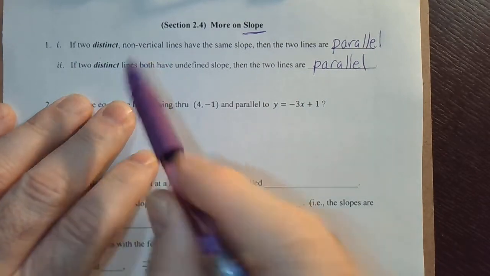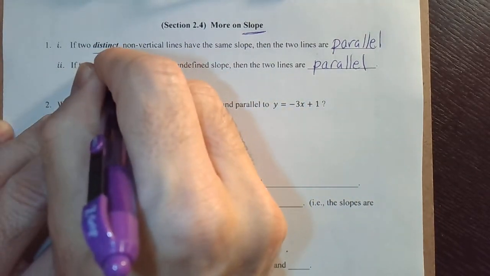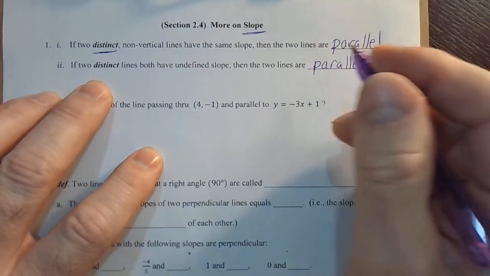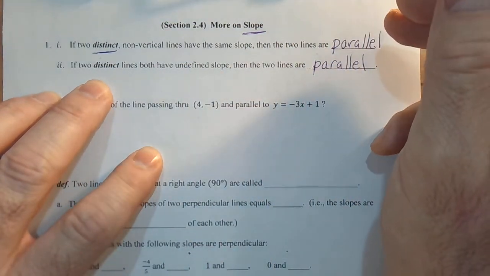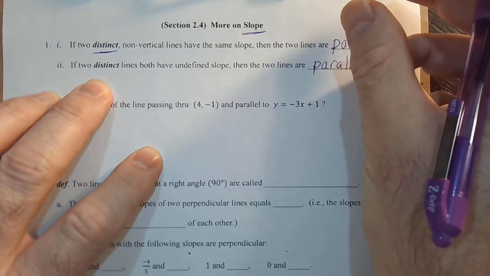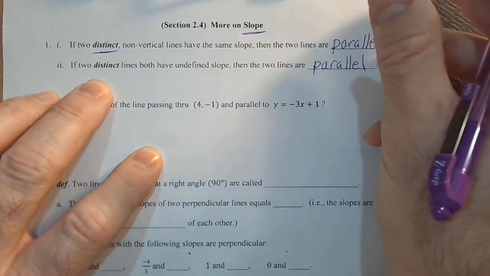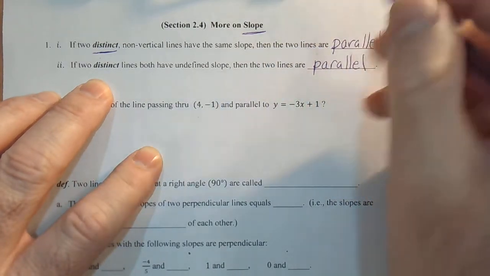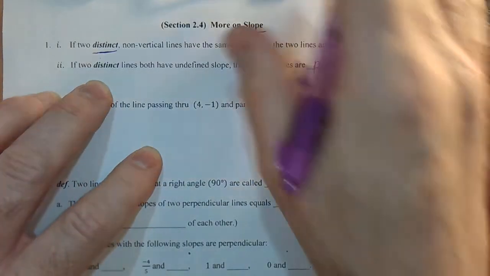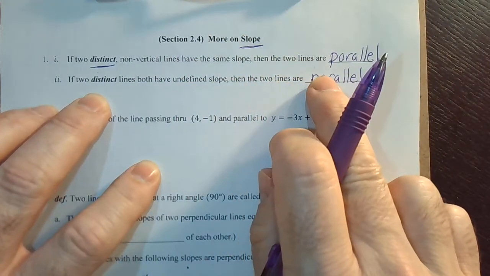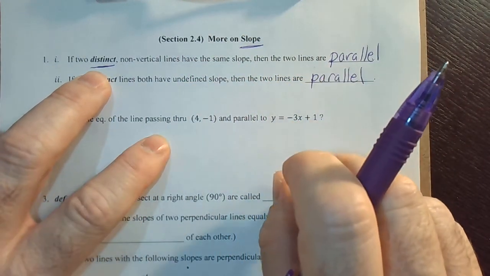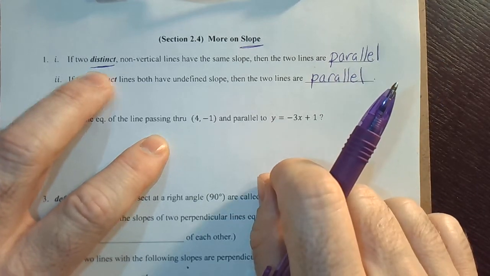Let's look at the first one. Why is the word distinct there? That is because if two linear equations have the same solution, they're equivalent, which means if you graph them, it would be the same line. If two lines are the same line, we don't consider them parallel. So they have to be distinct. They have to be at least slightly different.